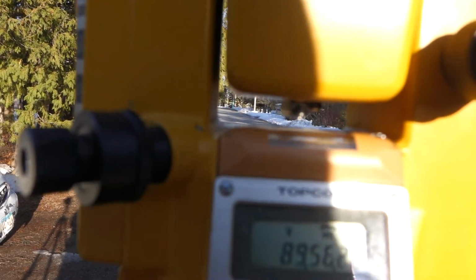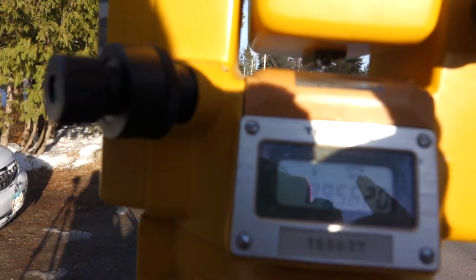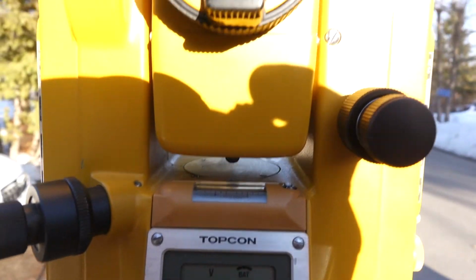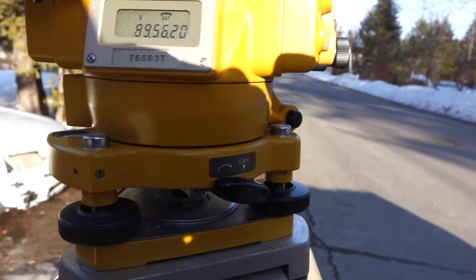The bubble adjust is 30 arc seconds per division on the bubble. Okay, so now get the hood on here and we'll look at the poles.